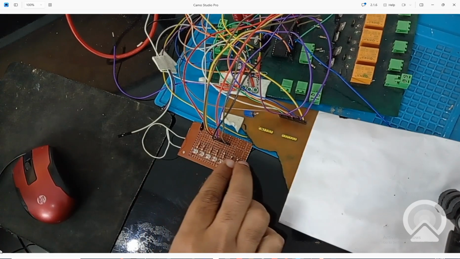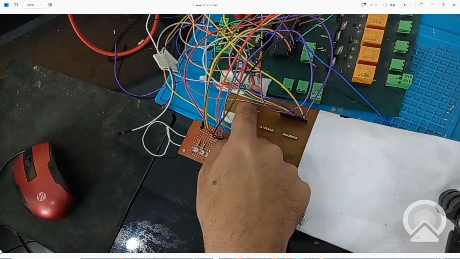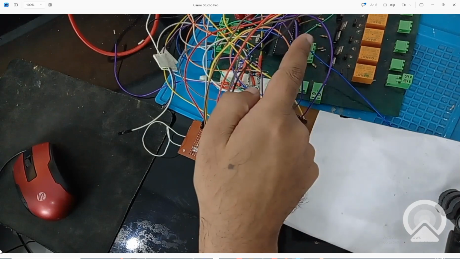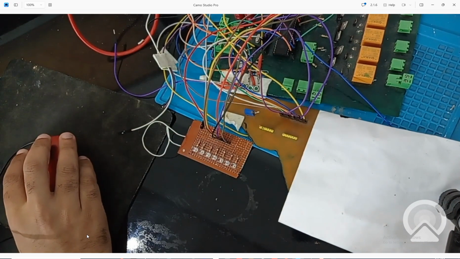These are the 7 LEDs. And this is the push button I'm going to use here. Okay. And this over here is a PIC16F877A microcontroller. So let's get to the programming.